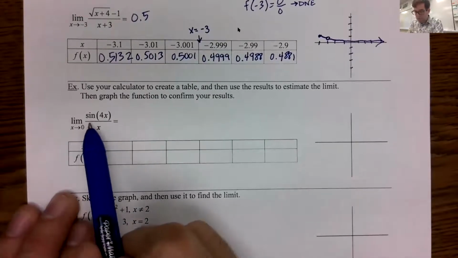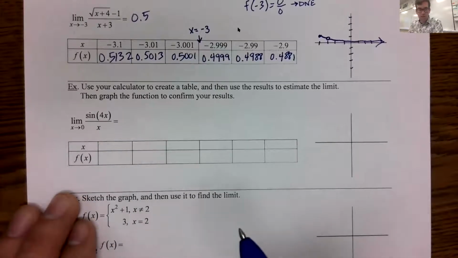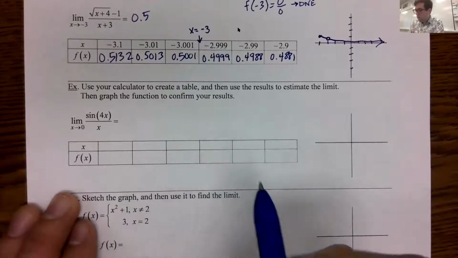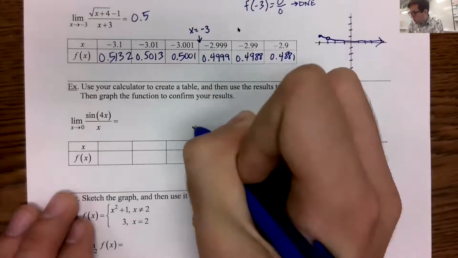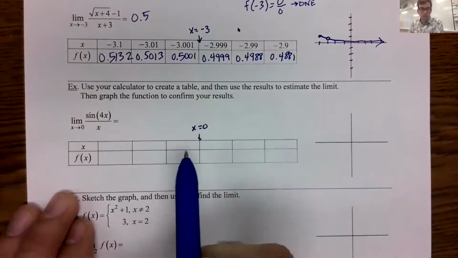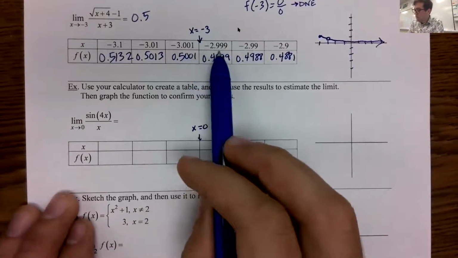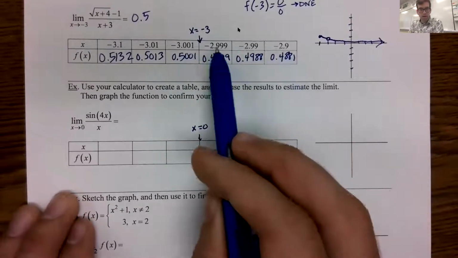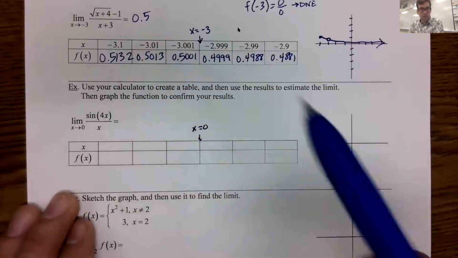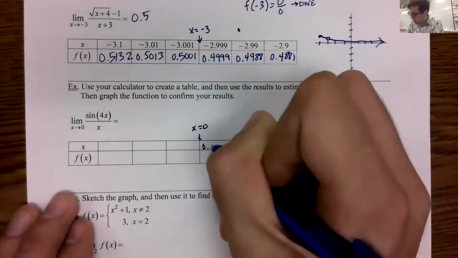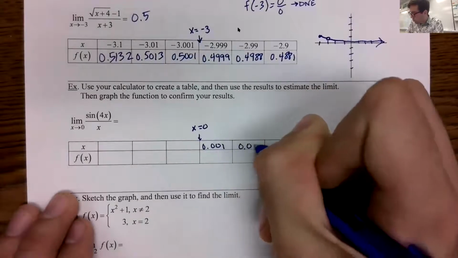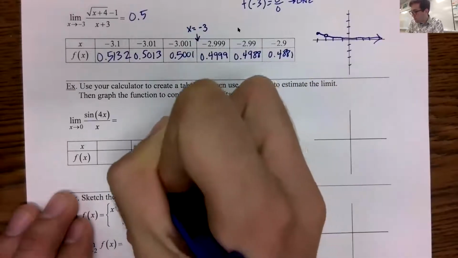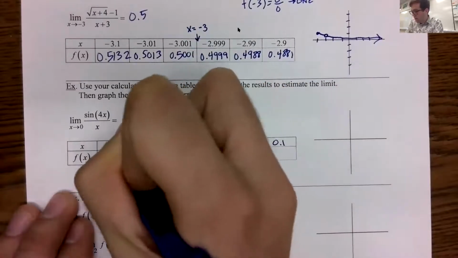We have one more example with a table. And I'm just going to start to fill this in here. So if I type in sine of 4x over 4x on my calculator and I go to the table, I'm going to want to know what x values do we want to put in. We're going to want to get closer and closer to x equals 0. And so what I usually do, pretty standard practice, is to add 0.001, add 0.01, and add 0.1. And then subtract those same values below. So we'll end up with 0.001, 0.01, 0.1, and then -0.001, -0.01, and -0.1.